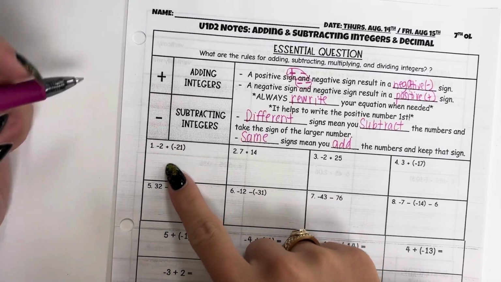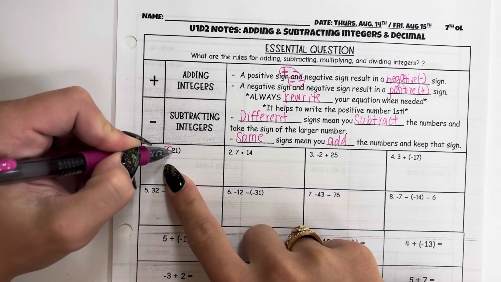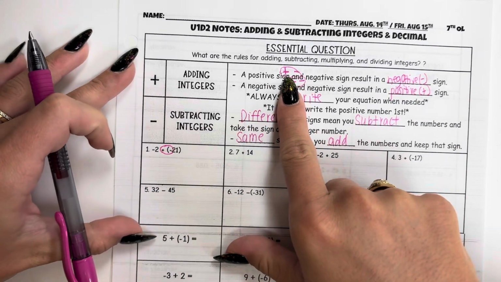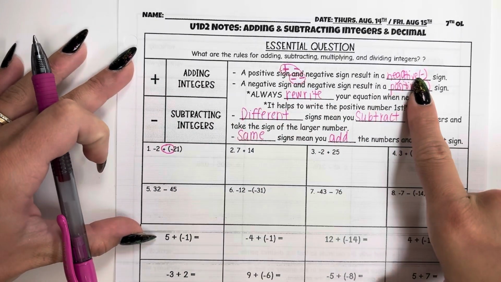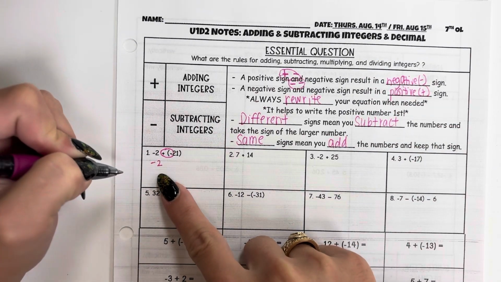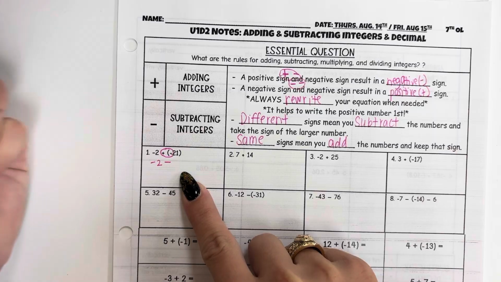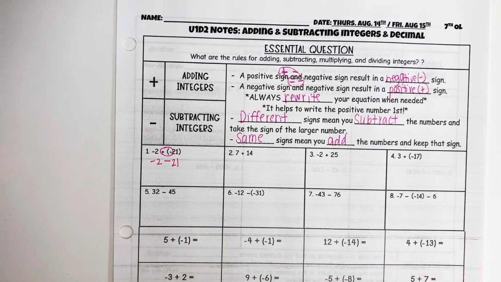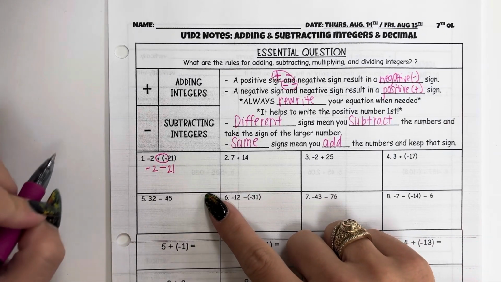Number one, I see right away, I have two signs next to each other. I have a positive sign and a negative sign, and our rule says a positive and a negative makes a negative. So we rewrite this. That -2 comes down, this becomes a negative or a minus sign, and then 21. So this is our new math sentence. Now we do that math.